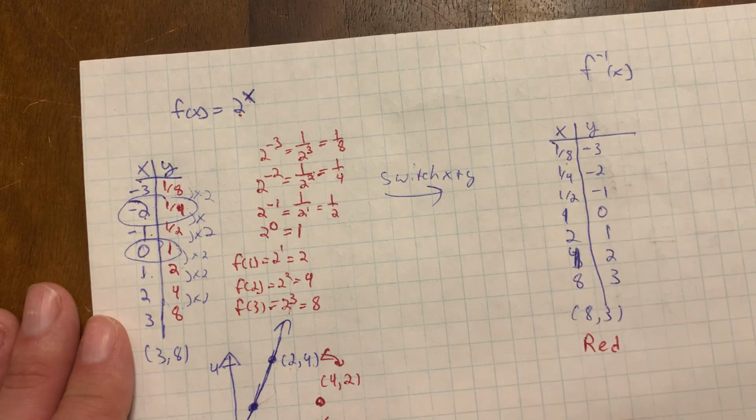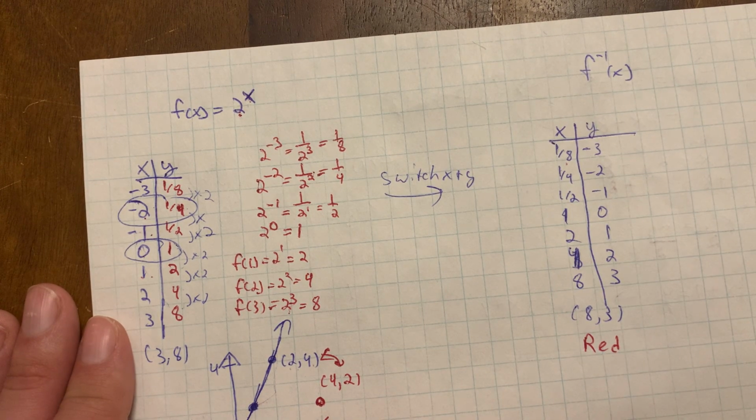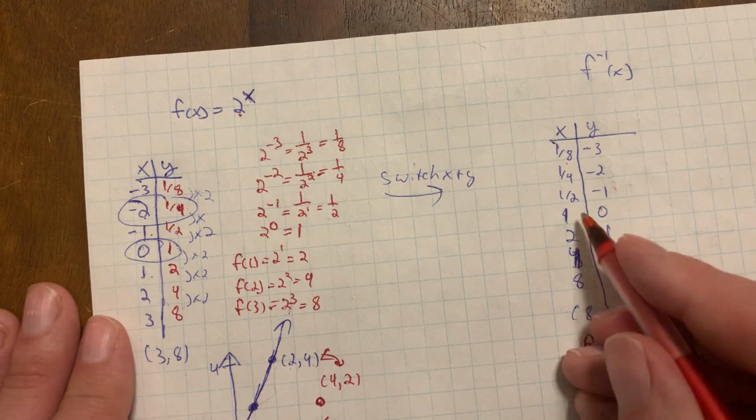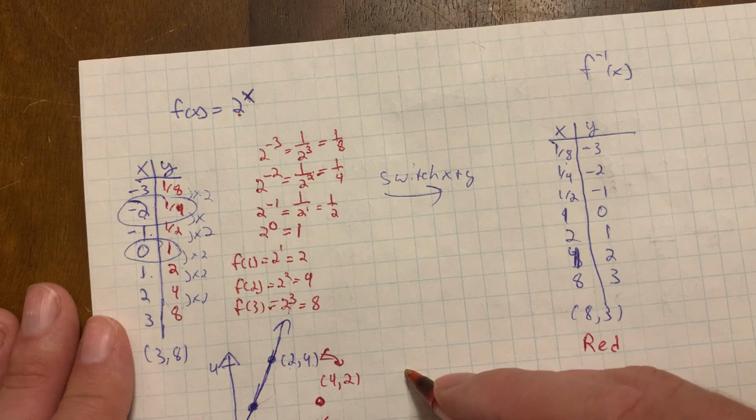When x is 1/4, y is negative 2. When x is 1/2, y is negative 1. And when x is 1, y is 0. When x is 2, y is 1. We already put 4, 2 here, and then when x is 8, y is 3.